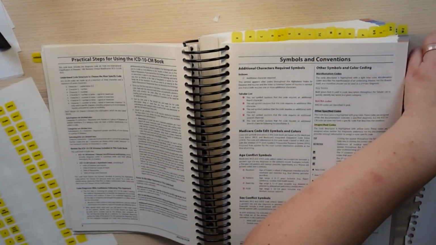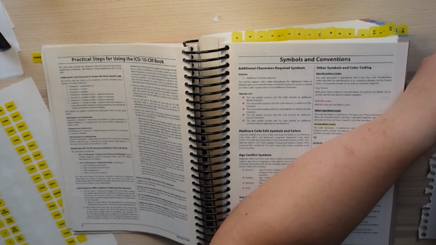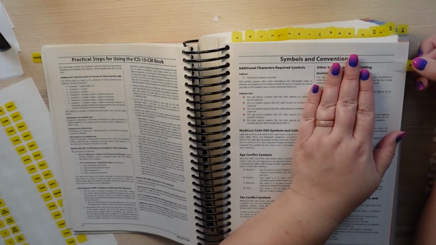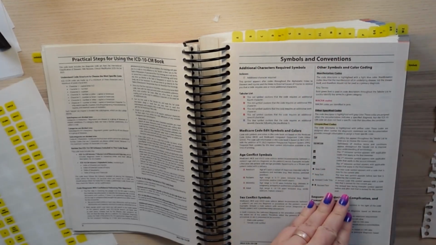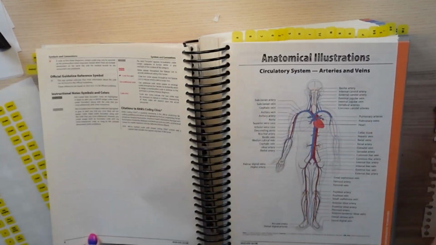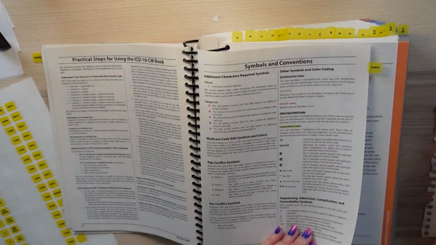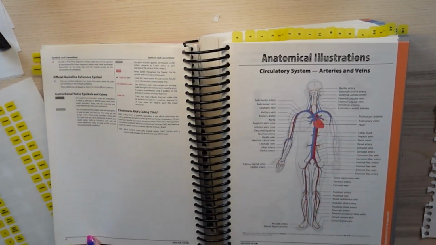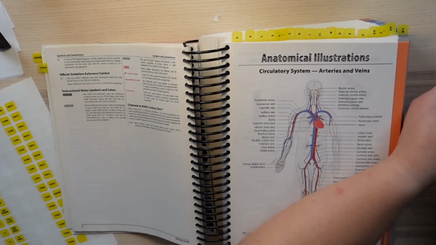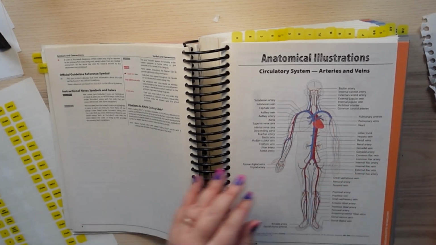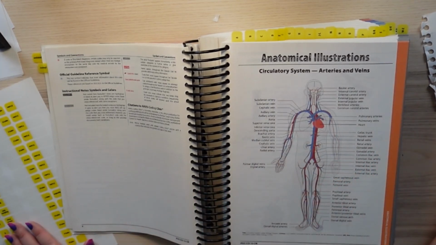Here's our symbols and conventions. So this goes on the page that says symbols and conventions. And then after that, we have anatomical illustrations. I don't know where the exam prep is.